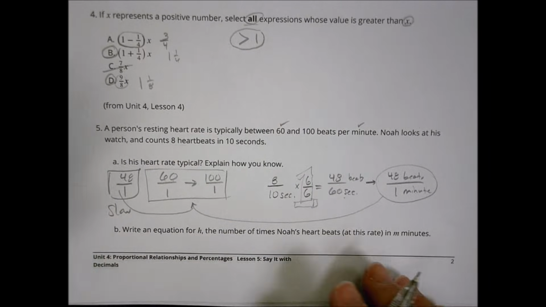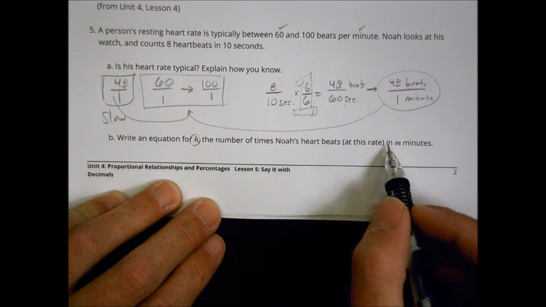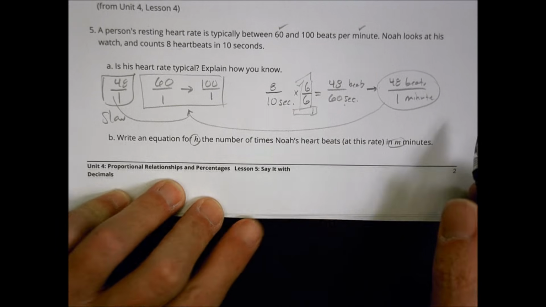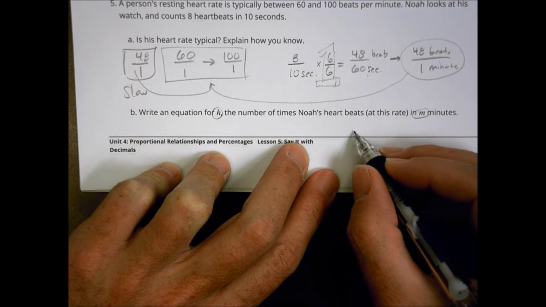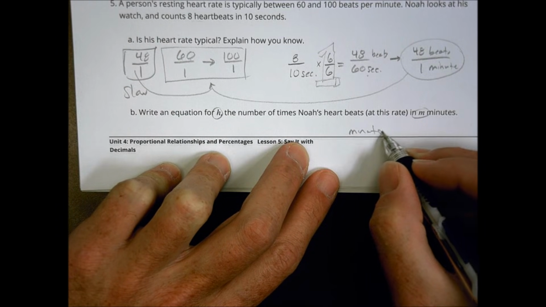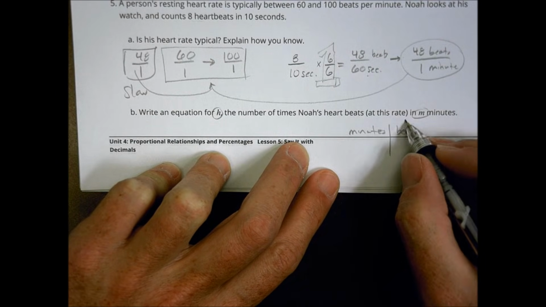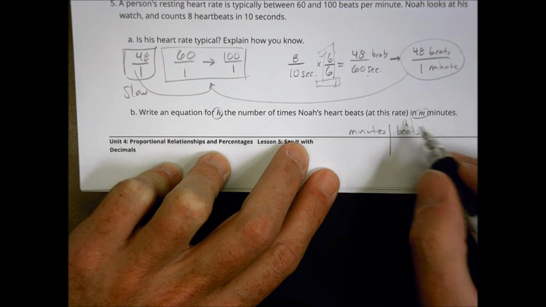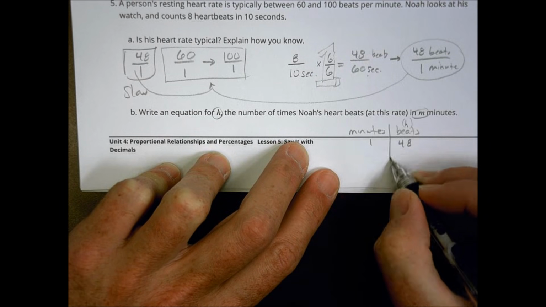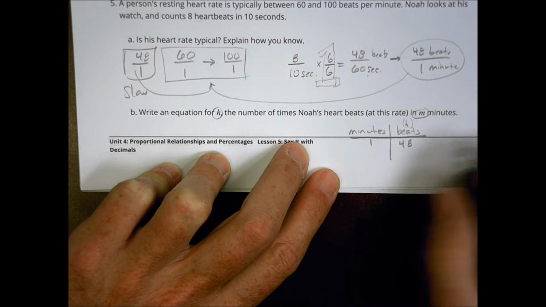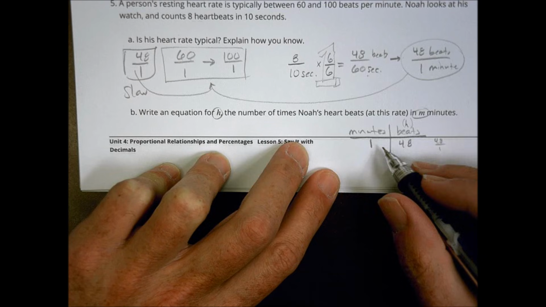Now, B says to write an equation for H, the number of times the heart beats, in M minutes. The best thing to do here, I would recommend, is making yourself a little chart. Okay, so let's do our minutes, and let's do our beats. Now our beats, we're using the H value for beats. And so for Noah, in 1 minute, it beat 48 times. Now once you have this set up, can you find your constant of proportionality? Sure you can. 48 over 1, that y over x is just simply 48.